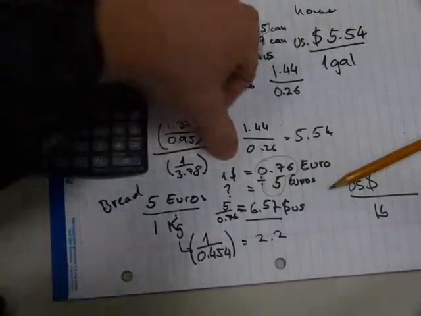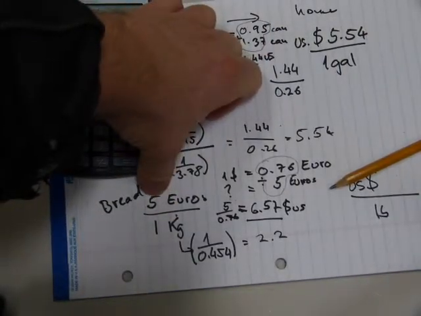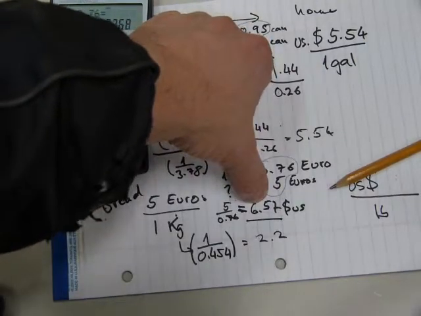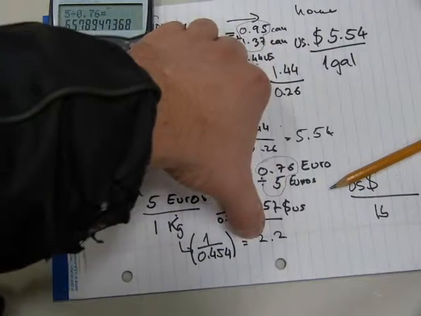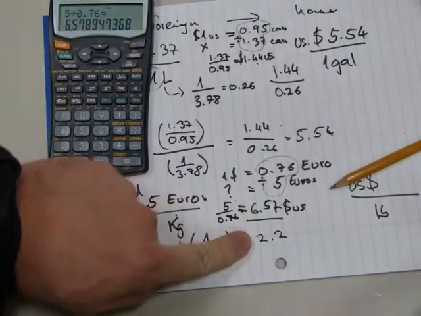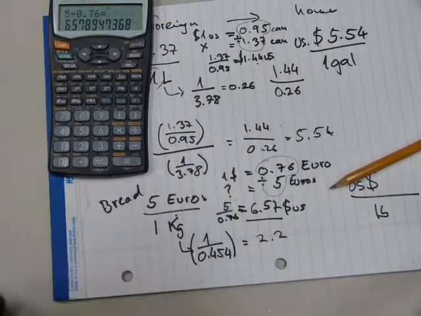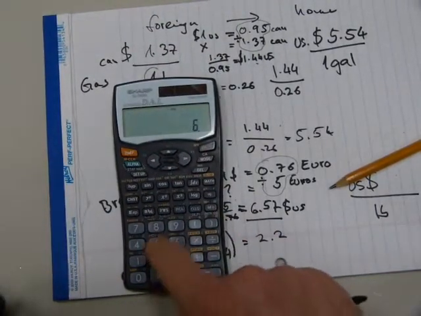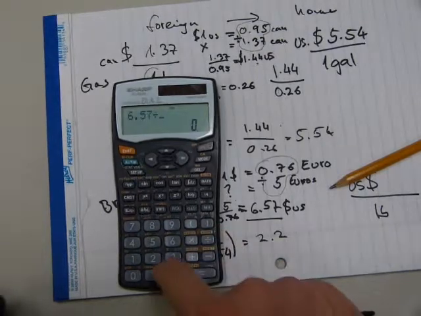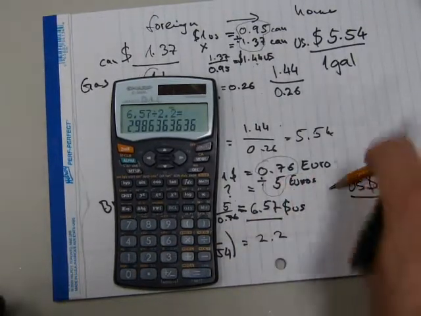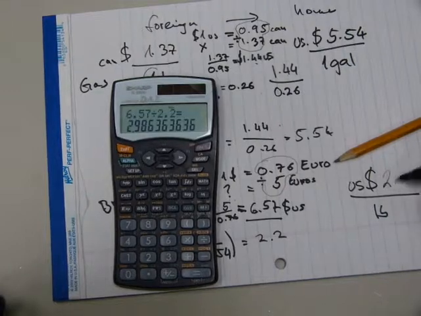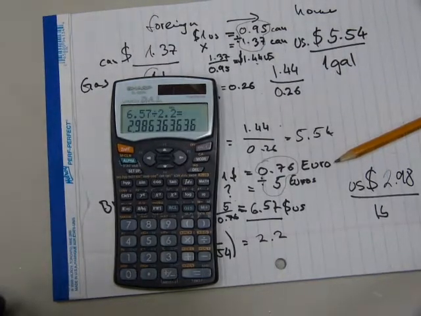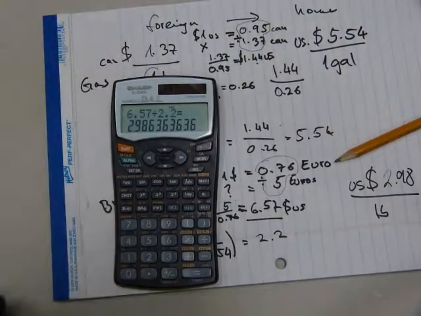So to buy bread, that's €5, we're gonna have to fork out $6.57 US, and that buys us 2.2 pounds of bread. To buy us only 1 pound of bread, we just have to do this division here. 6.57 divided by 2.2 equals, that's $2.98 for some super fancy, extremely expensive bread. Okay.